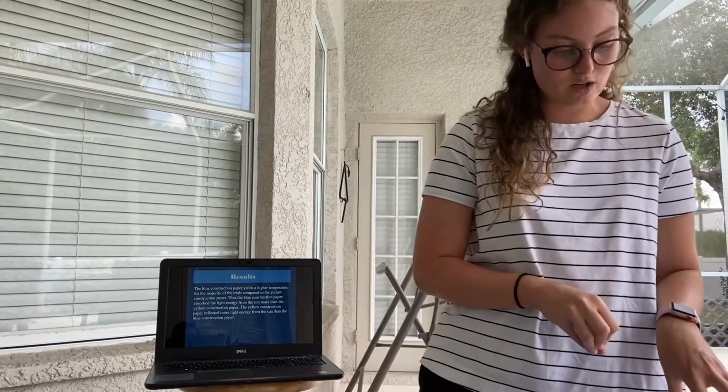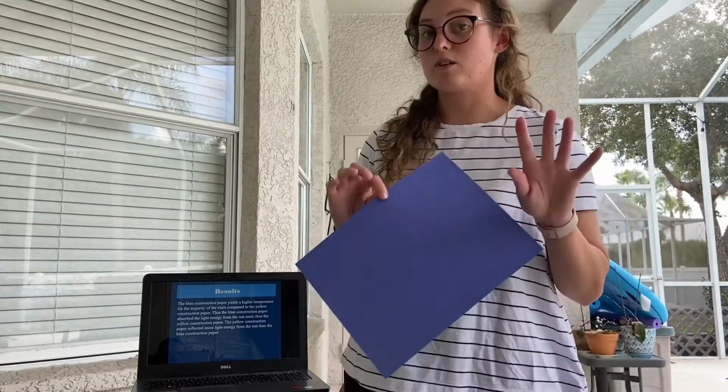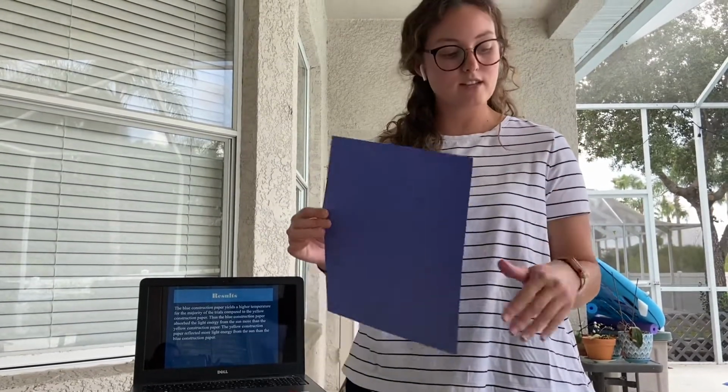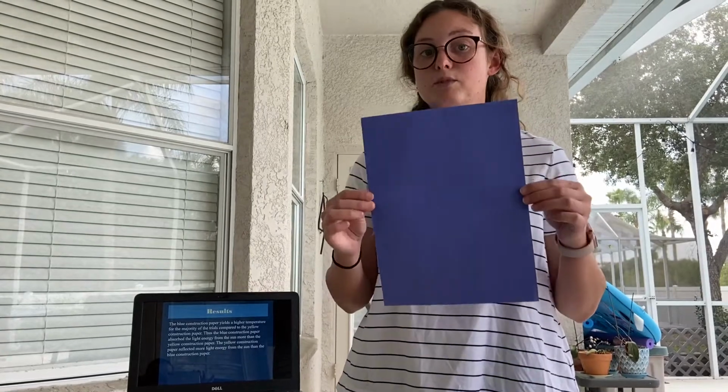My results. My data showed that there were a few times when the blue and the yellow read the same temperature Fahrenheit-wise, but the majority of the time the blue did have a higher temperature than the yellow, and the yellow had a lower temperature than the blue.